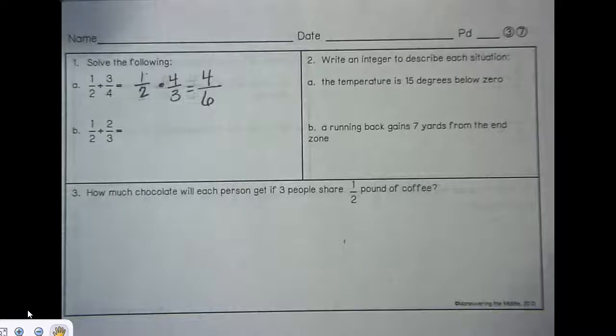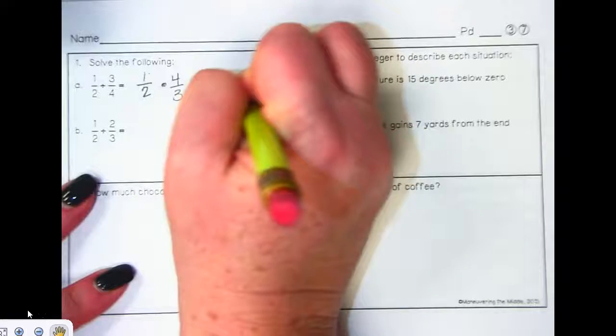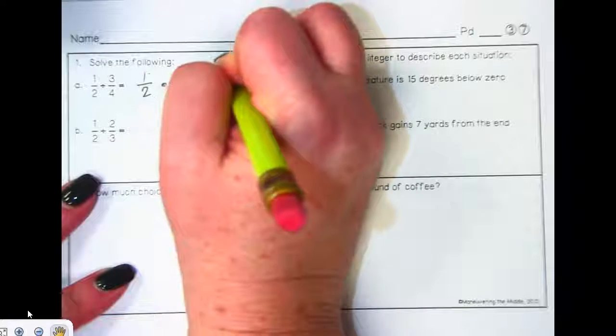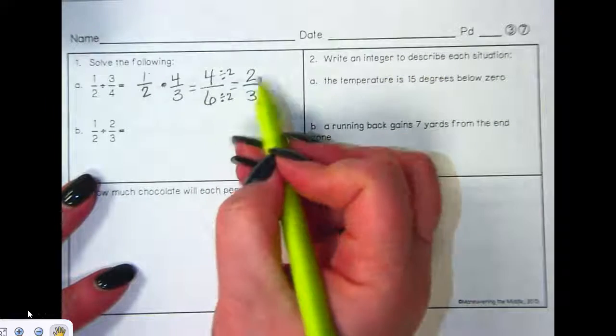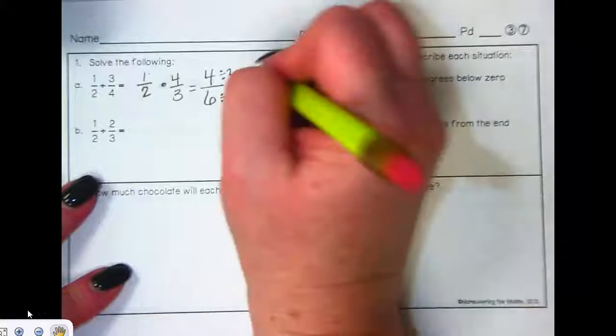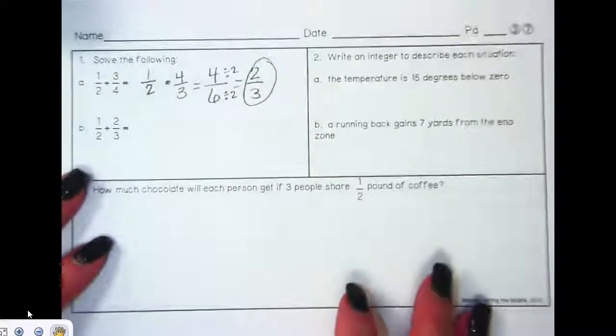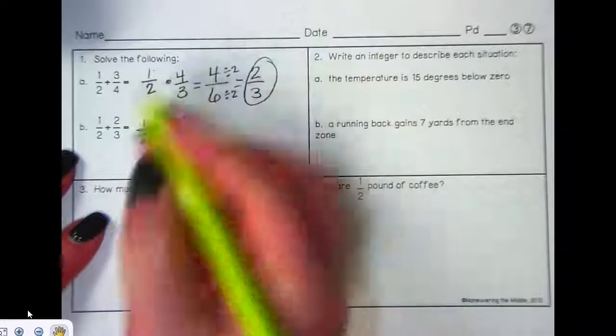Talon? How many thirds? 2/3, yes. 2/3, because I divided both numerator and denominator by 2. 4 divided by 2 is 2. 6 divided by 2 is 3. 2/3 is your answer.